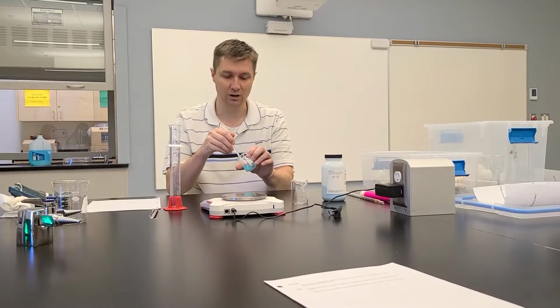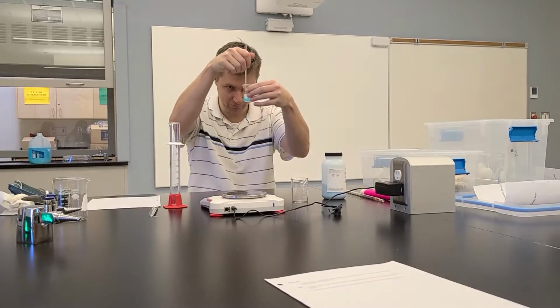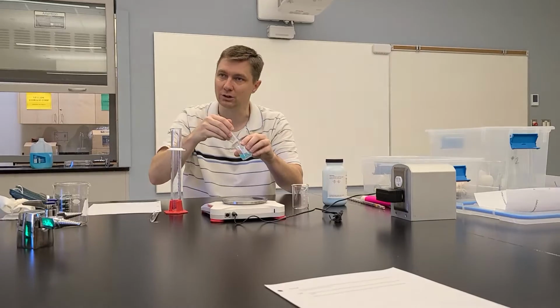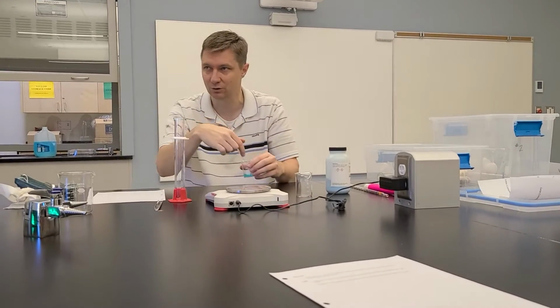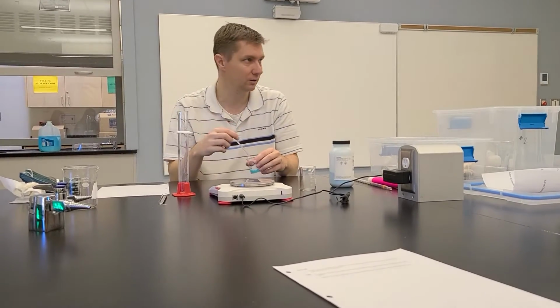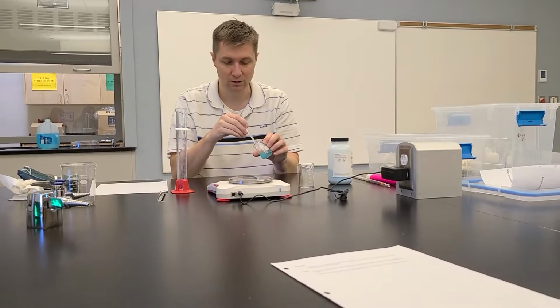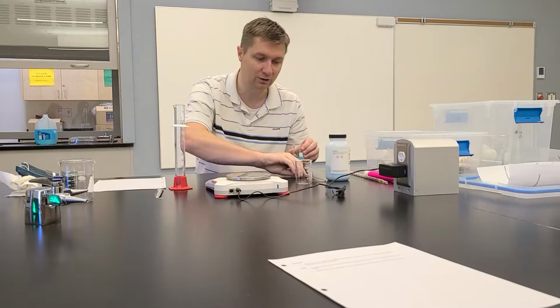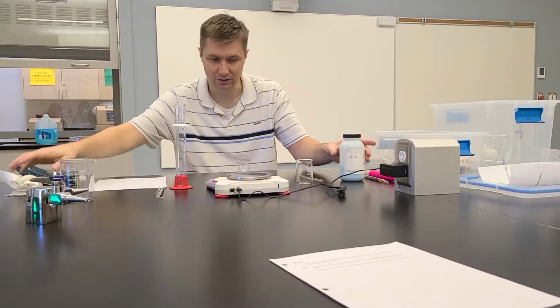The biggest trick here is to make sure, for sure, that your crystals are all dissolved in the solution, okay? Because if you go to transfer and some crystals are left behind, now it's not going to be the right concentration, okay? So really make sure that this is stirred up nice and good and that all the crystals have been dissolved. I'm probably not doing this as well as I should.